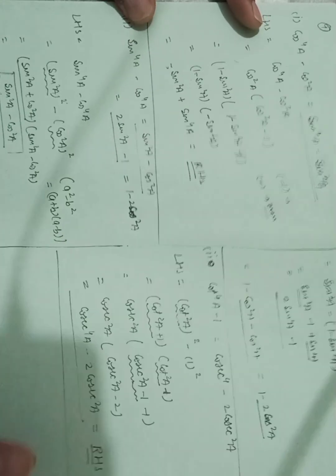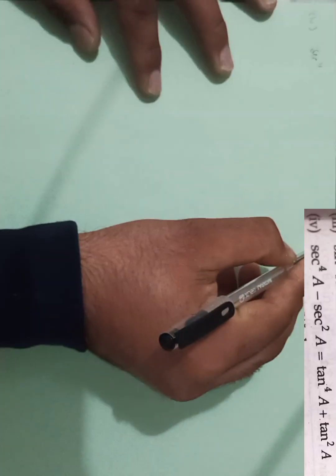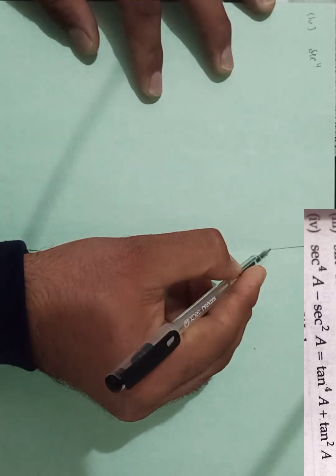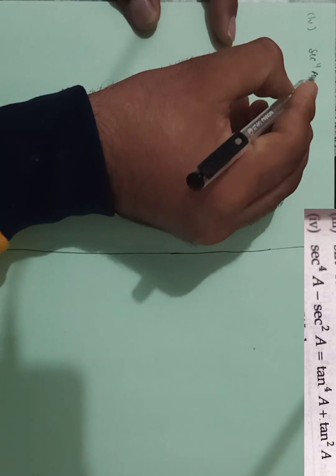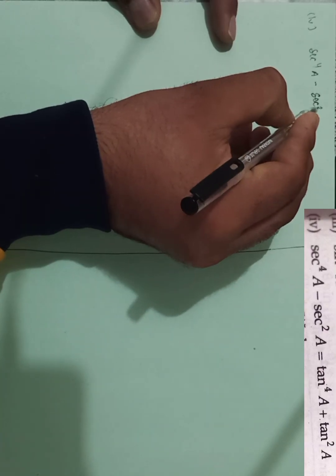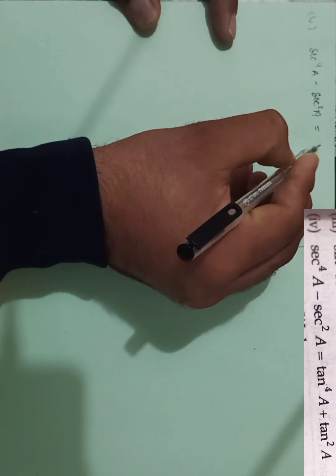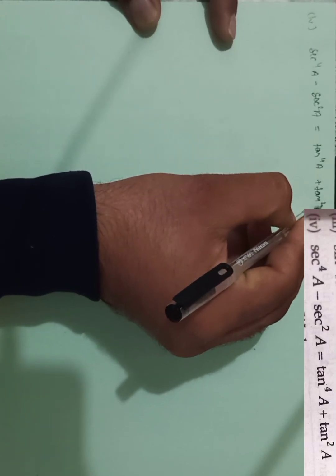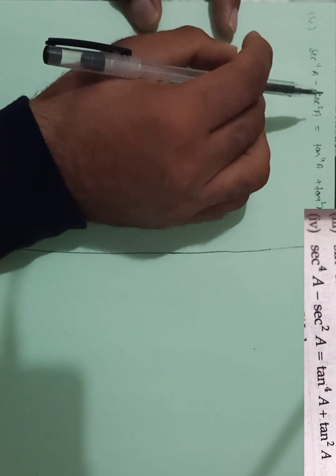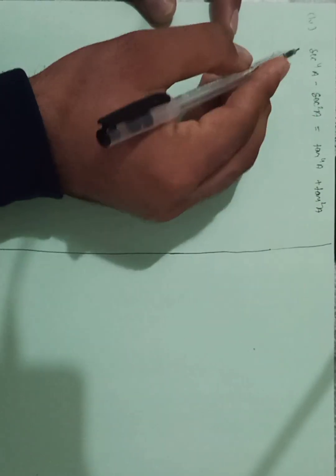Let's move to the next question, which is question number 4 and last of question number 9, that is 4 power of sec a minus sec square a, and we have to prove this as 4 power of tan a plus tan square a. Similarly we will use the same method here as we have used in previous questions.